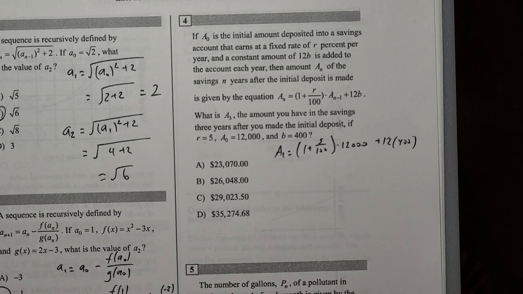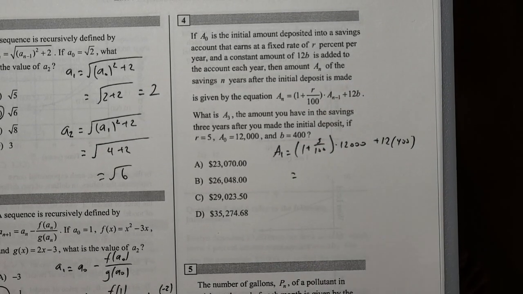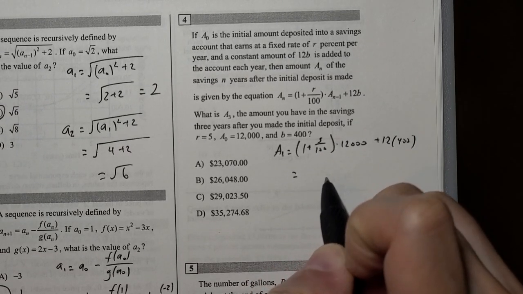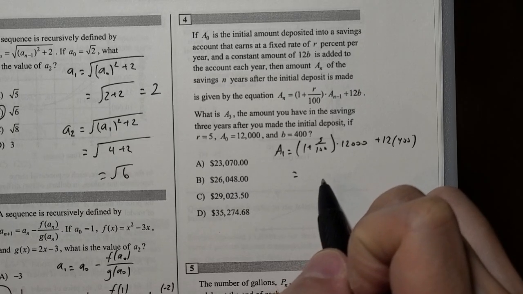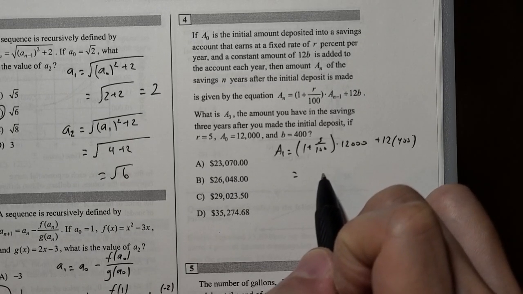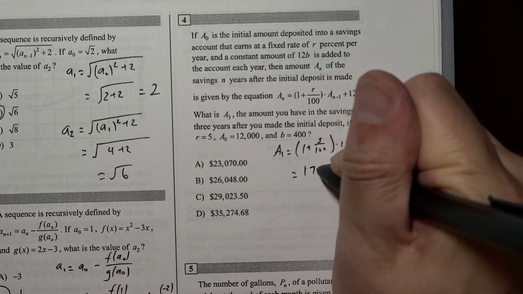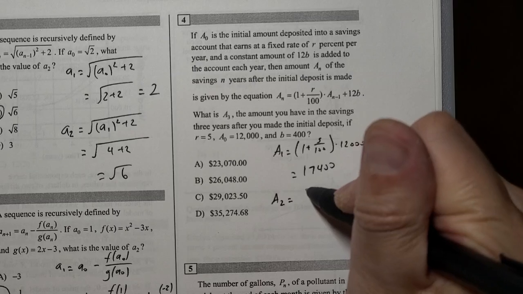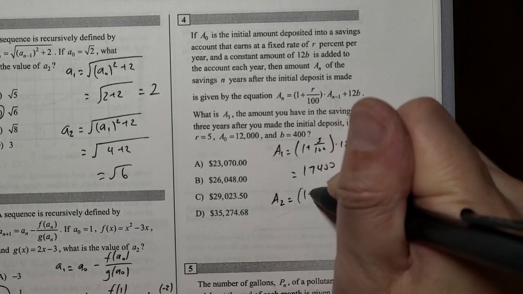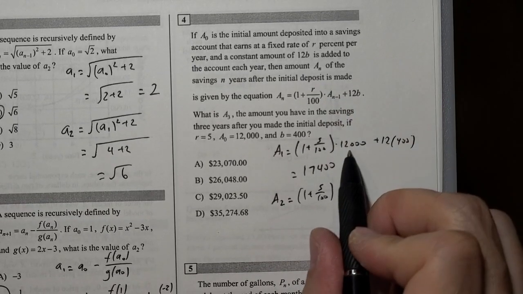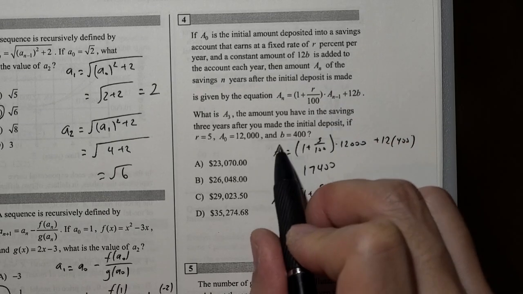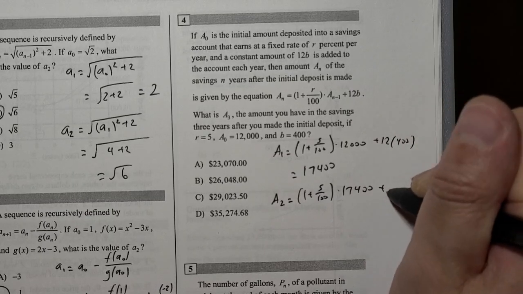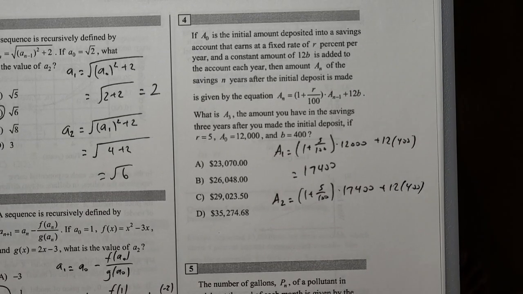So then what is this? Can we do it by hand? Let's just do it with a calculator. I have it written down somewhere. I've solved this before, but it's been a while since I've solved it, so that's why I'm doing this again. If I did it correctly that time, it was 17,400, something like that. A sub 2 would be, so this part stays the same. This part changes though, because now it's dependent on A sub 1, because n is 2 now. Okay, so times 17,400 plus 12 times 400. That stays the same as well.